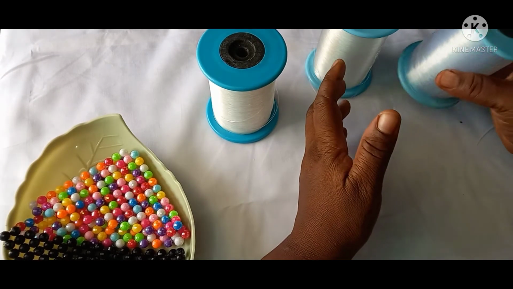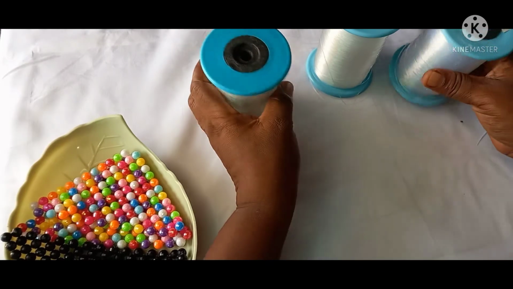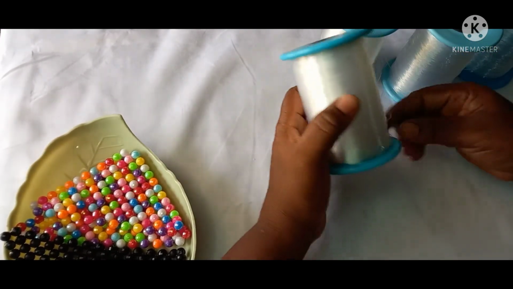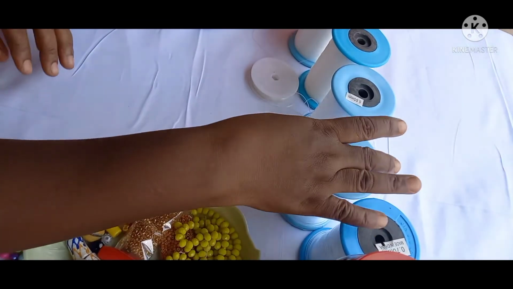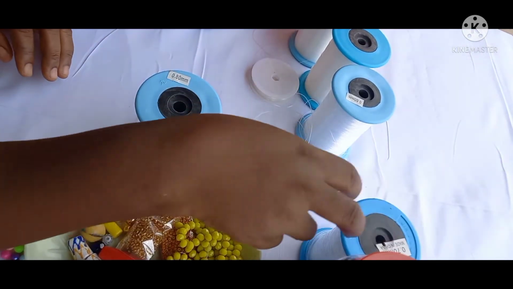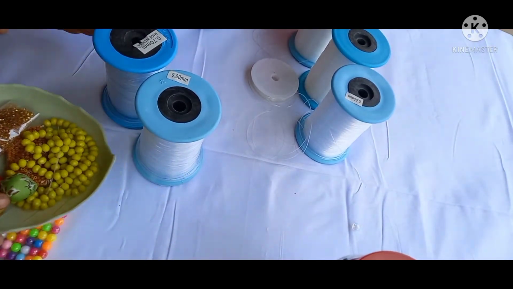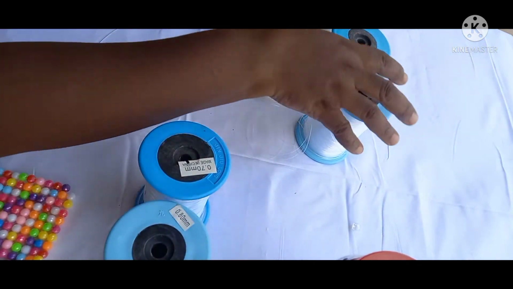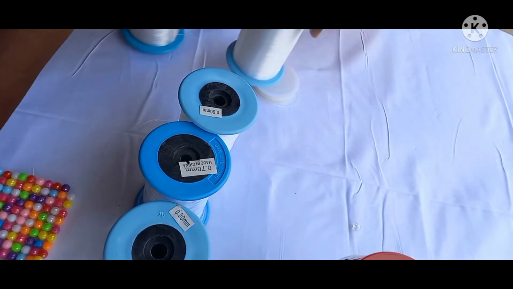So we'll go through them one after the other, and then we'll know when to use what for what project. The fishing line comes in different sizes or thicknesses.